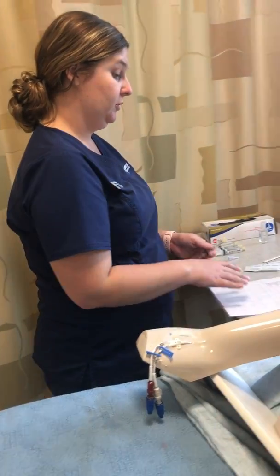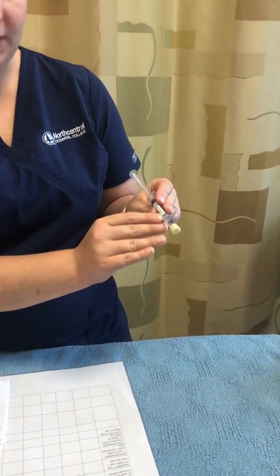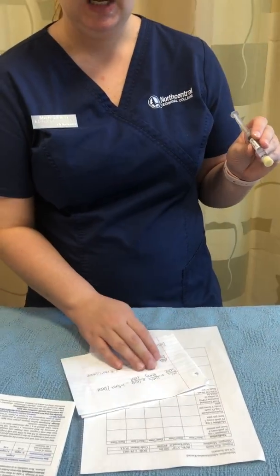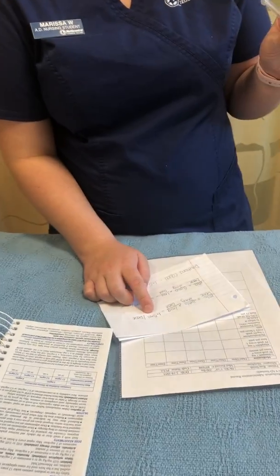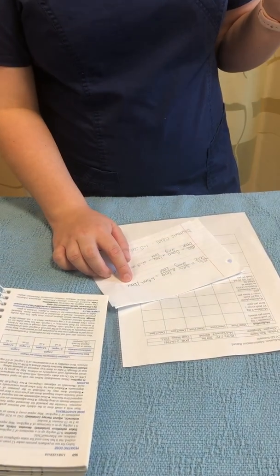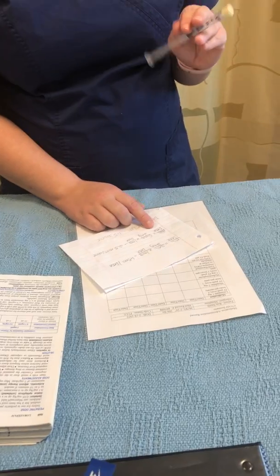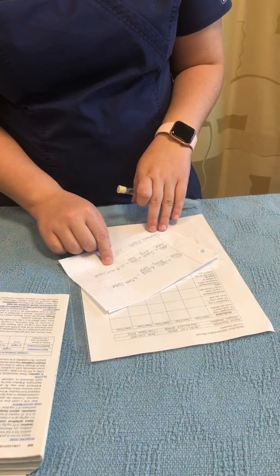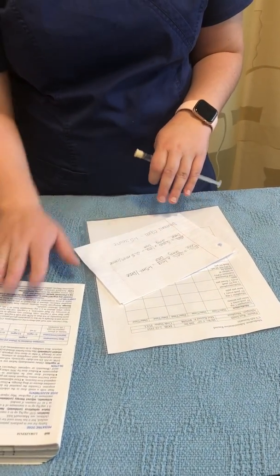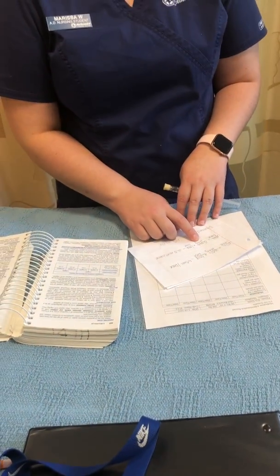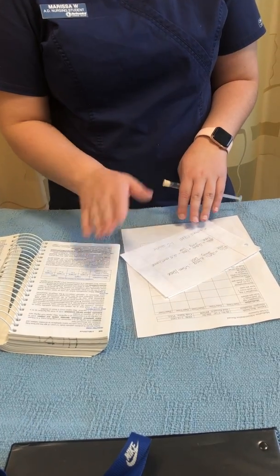Well, actually, before I do dose accurate, I have to do my math. Looking at my math, this is 2 milligrams in 3 mLs, and I need to give 1 milligram. So doing my math, I figured out that I have to give 1.5 milliliters for my dose. And then I also figured out how long I'm supposed to give this medication over. Per this book that I looked it up in, 2 milligrams is supposed to be given over 1 to 5 minutes.